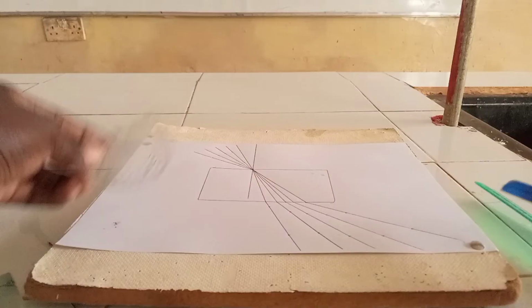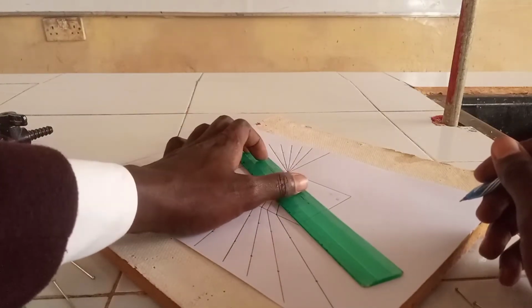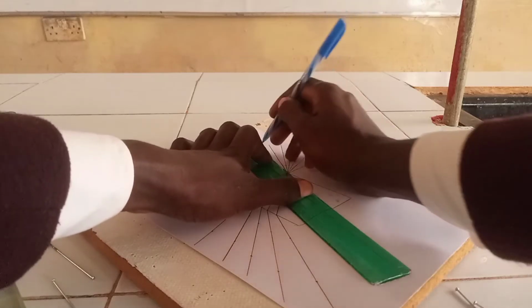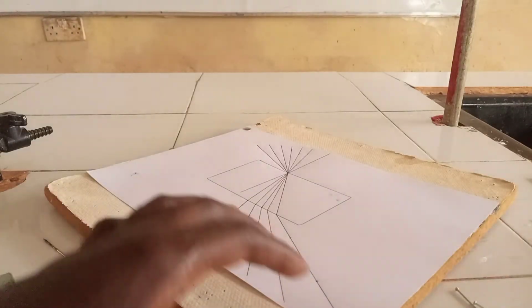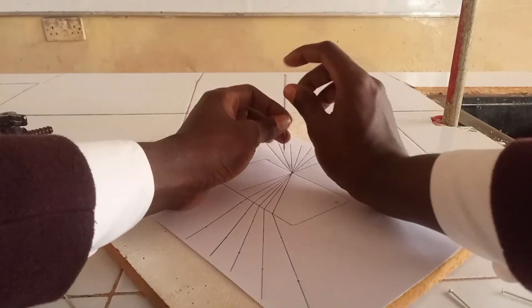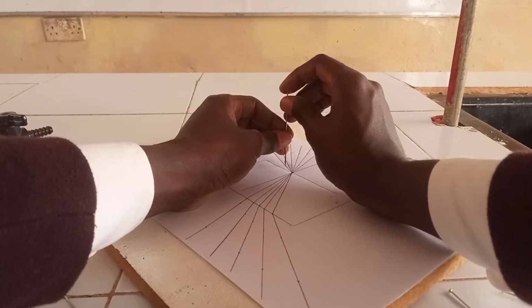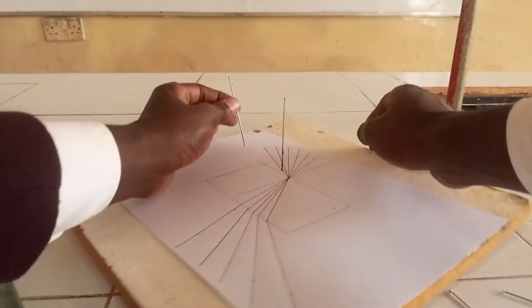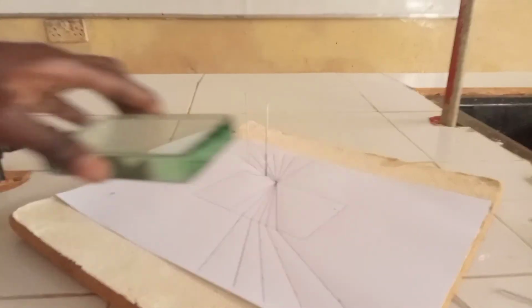Lastly, we go to 70 degrees. So we join the angle for 70. We had already measured the angles. So we have 70 degrees here. Once we have measured 70, we place 2 pins there. And then we replace back the glass block.